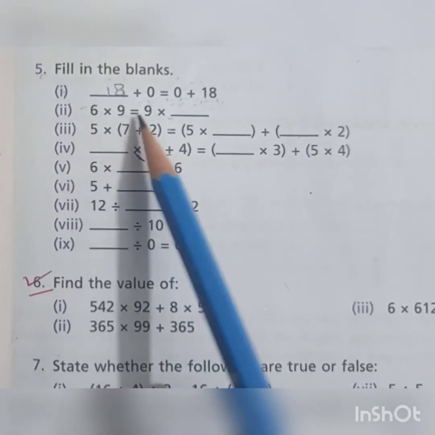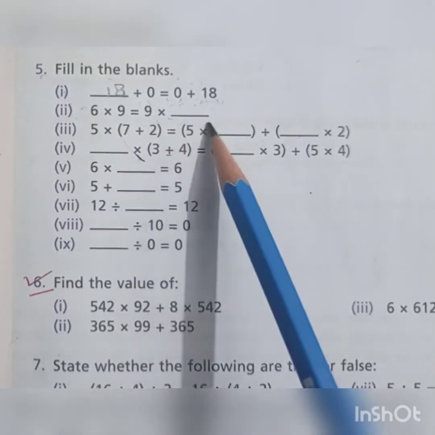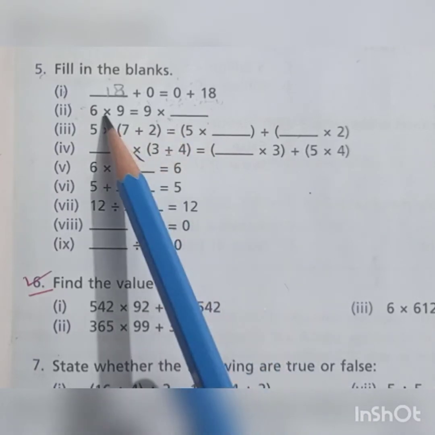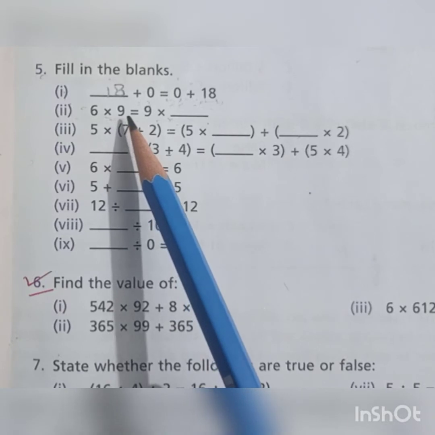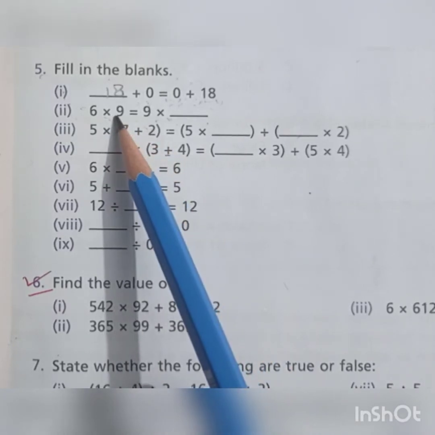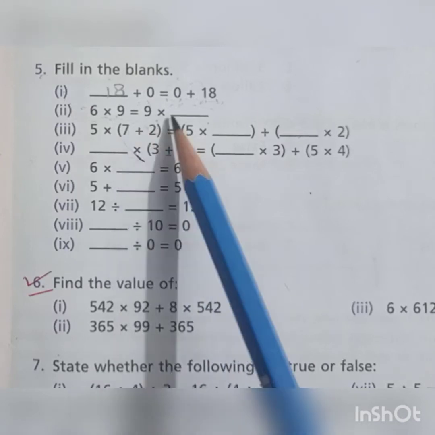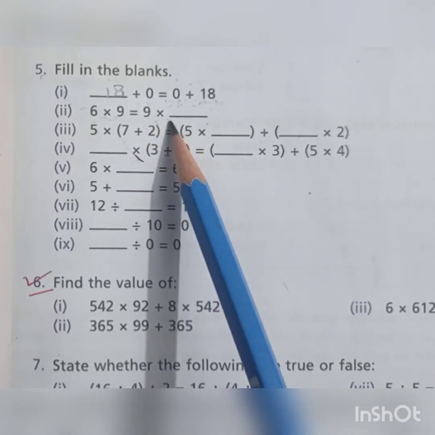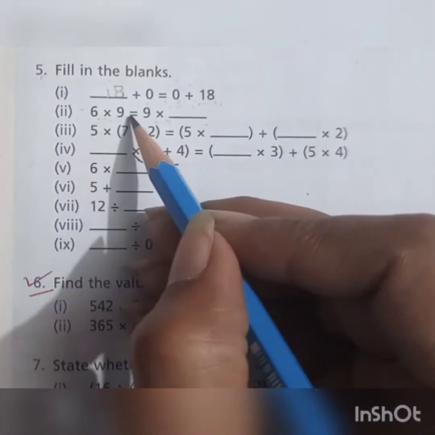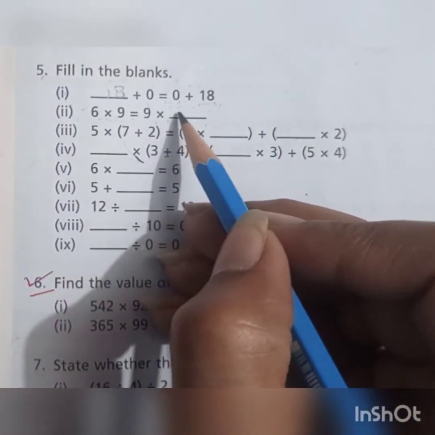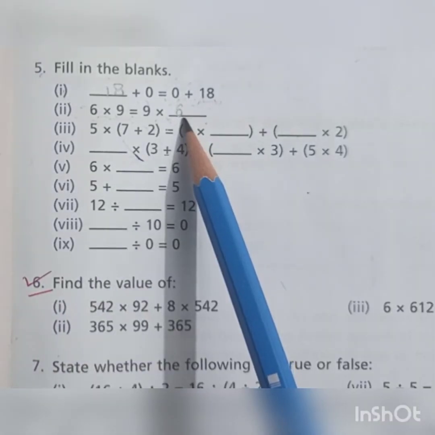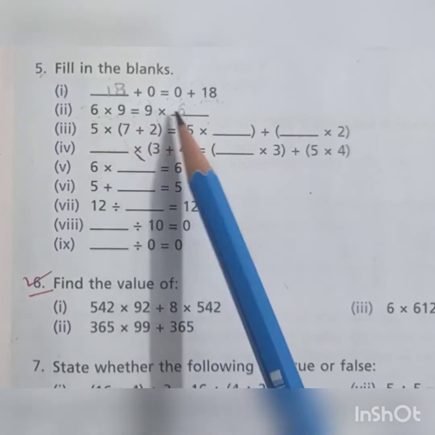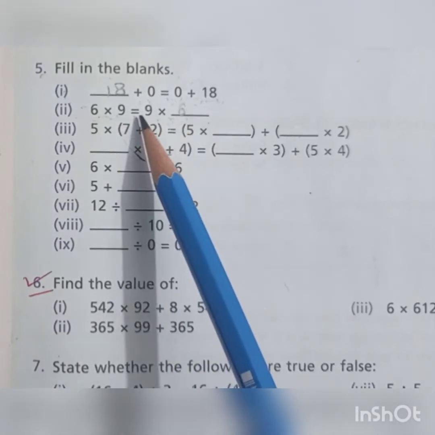Part number 2 is 6 multiplied by 9 is equal to 9 multiplied by dash. As this sign shows that the multiplicative property exists. Now which multiplicative property exists? Students, as in the left hand side we can see that two values are multiplying, and on the right hand side there should be two values also multiplying, just the difference is their positions. Here is 6 multiplied by 9 and here would be 9 multiplied by 6, which shows commutative property of multiplication, and their answers would also be same by solving them.